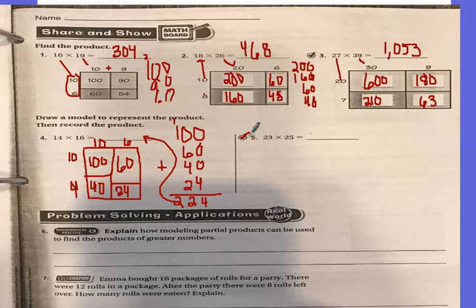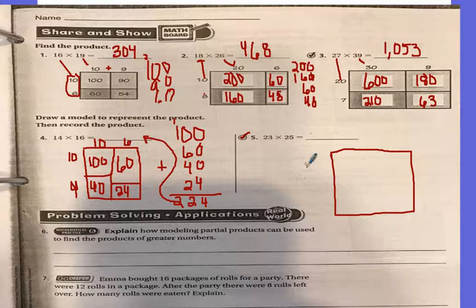Okay, alright, same with this one. Here's one of those check mark ones. I want you to pause the video, see how you do, and then check your answer with it, okay? But I'm going to go ahead and do it, but pause me if you haven't done it already. Alright, so I'm going to draw my box. Okay, so I know that for 23, that's going to be 20 plus 3. And then for 25, I'm going to have 20 plus 5. Okay, then I'm going to break it up into my boxes here.